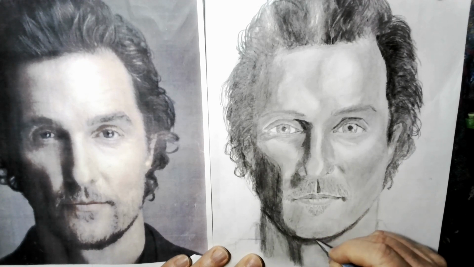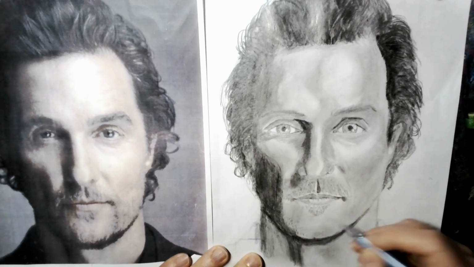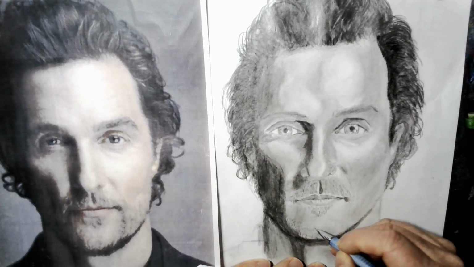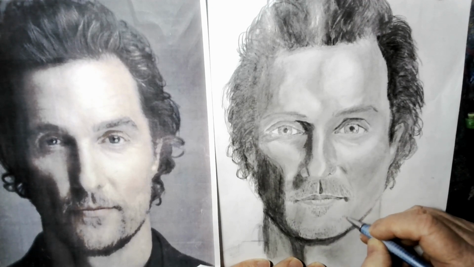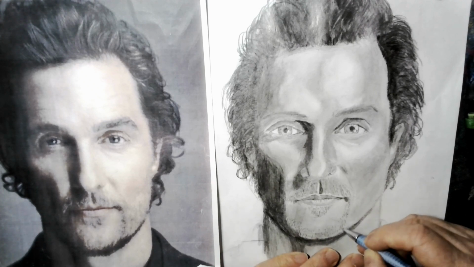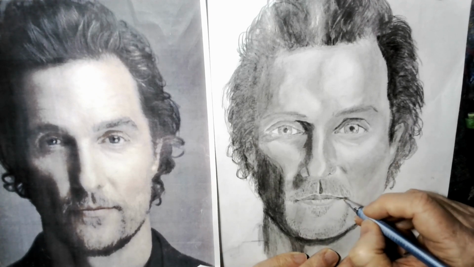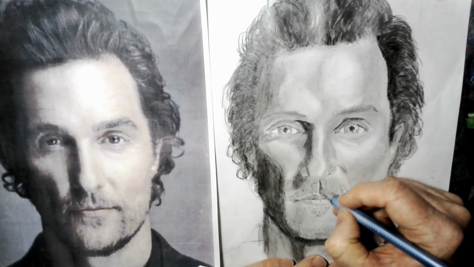This paper is losing the ability to absorb the graphite because it's so smooth. The paper is so smooth that once you put a layer of graphite on, it's hard to add to it. So this is kind of my light one. It goes up like that, wider at the base. Make it a darker tone. Now I'm pressing a little bit darker. It's not completely white, but it's whiter.